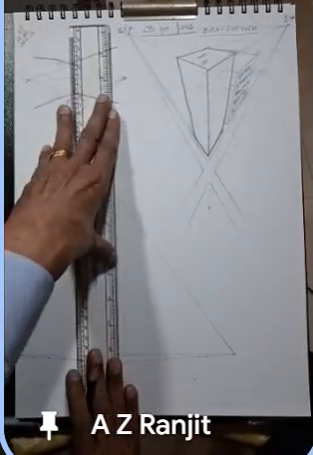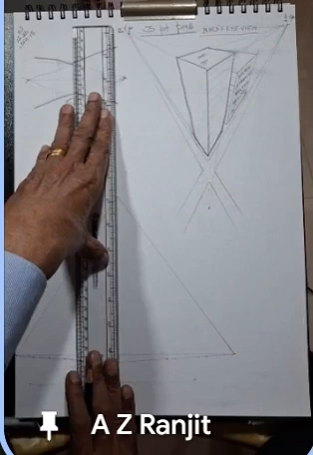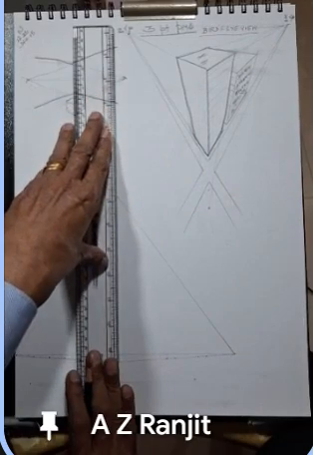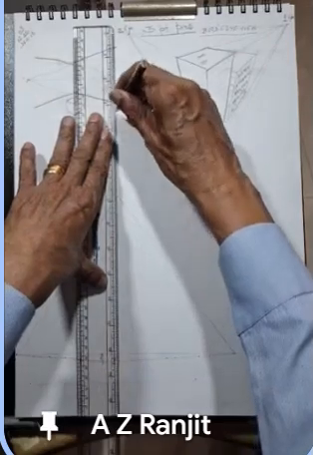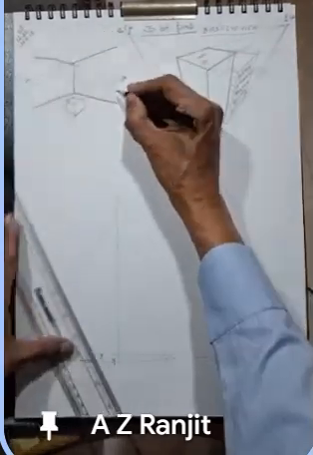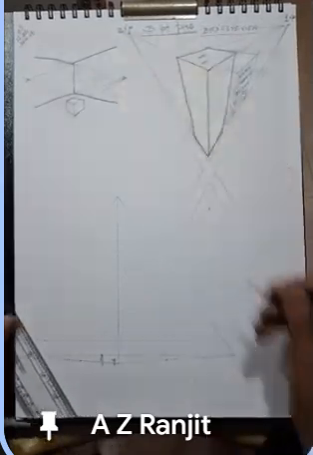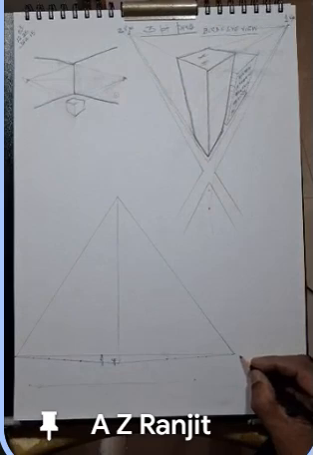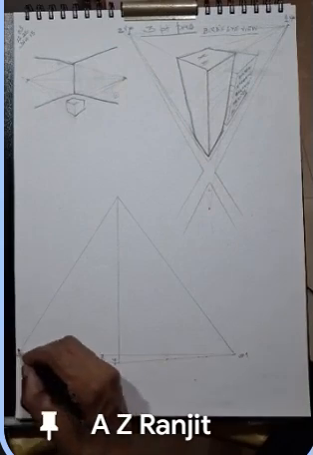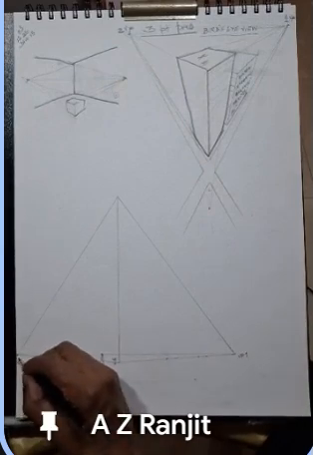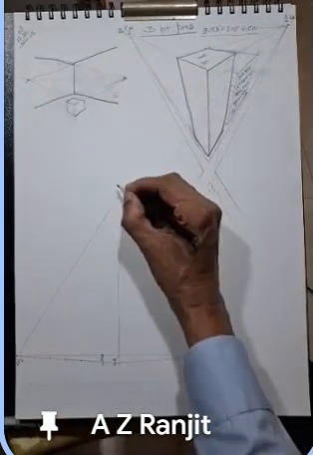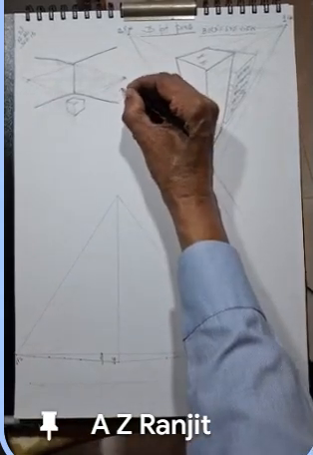Or you can keep the vanishing point wherever you want, somewhere here. You keep the vanishing point somewhere here. This is VP1. That is VP2. This is VP3.